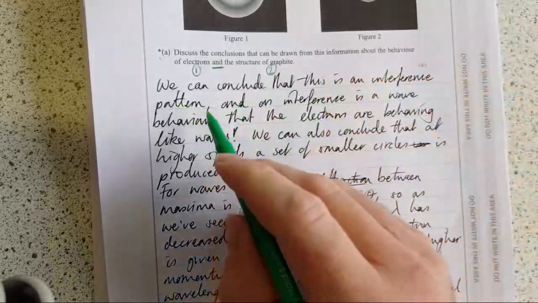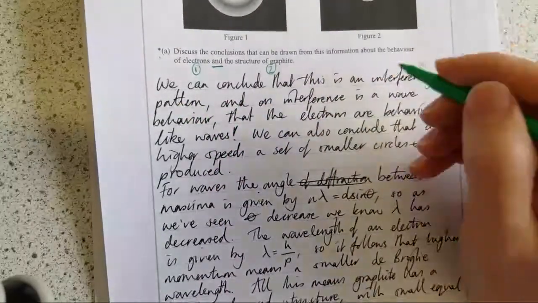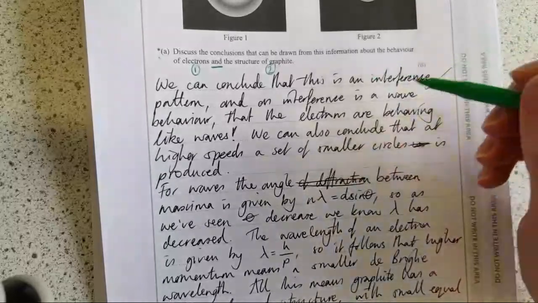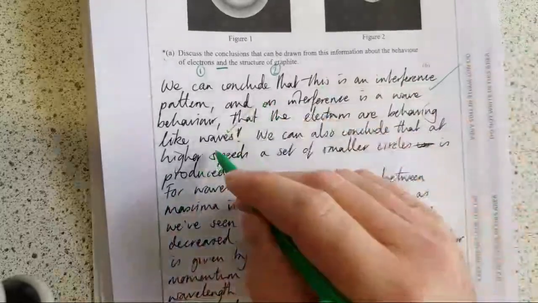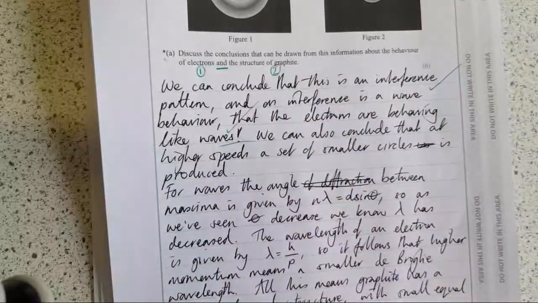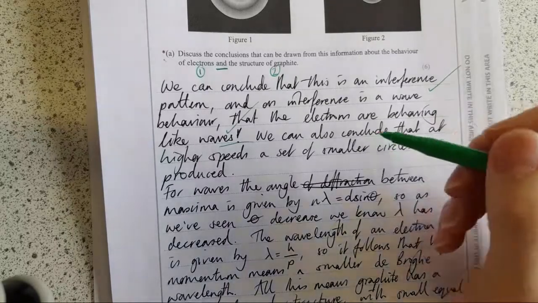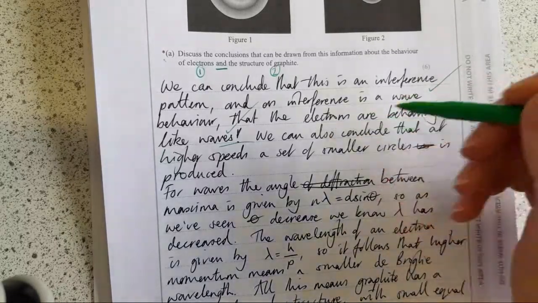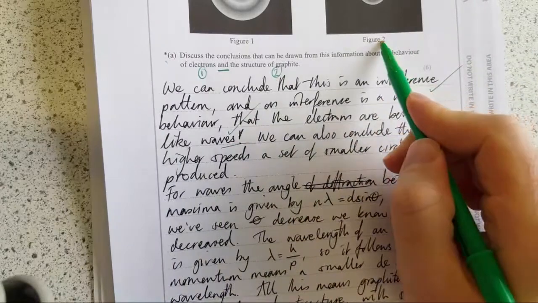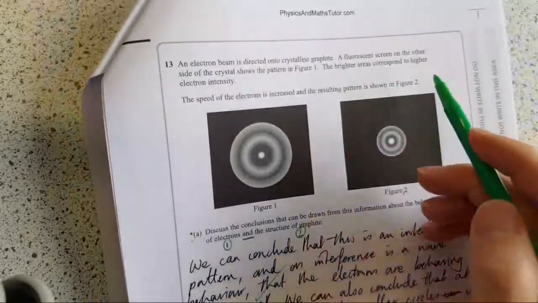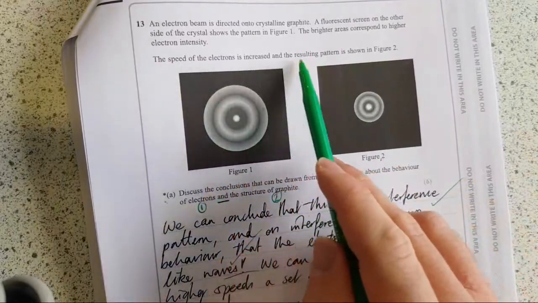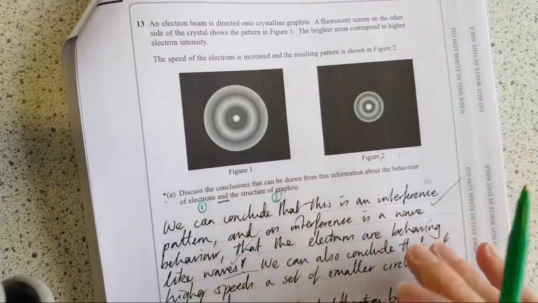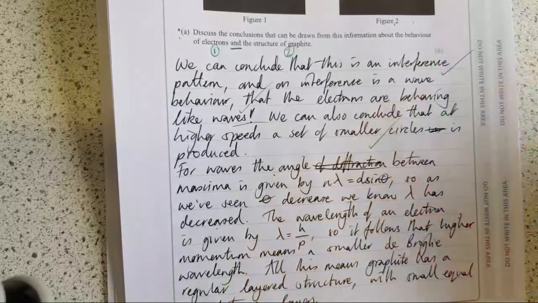So we can conclude that this is an interference pattern, and you straight away get the mark for just saying interference pattern. And interference is a wave behavior, so really we're concluding the electrons are behaving like waves. And I've even gone ahead and done an electron point, because isn't that an amazing thing, that electrons can behave like waves? We can also conclude that higher speeds give a set of smaller circles produced. So this is the higher speed one, and you're told that in the text here: figure 2, the speed of electrons is increased, and the resulting pattern is figure 2. So we can conclude that higher speeds give us smaller circles.